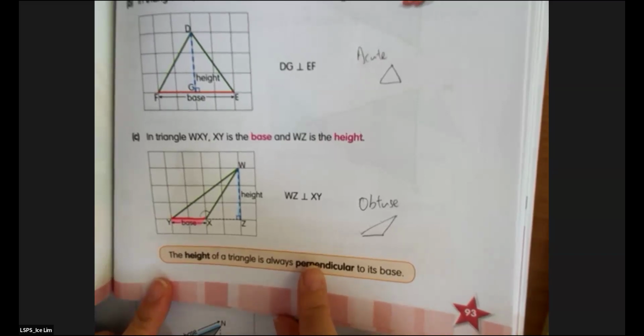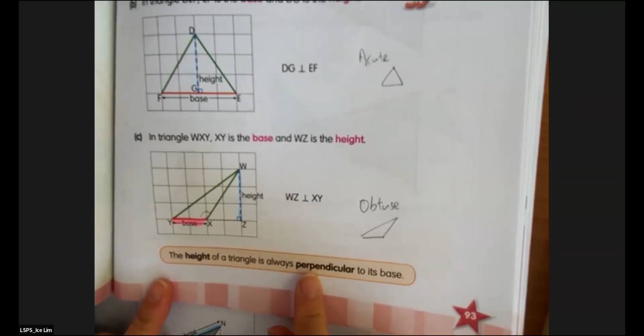Answer the question. You know the answer? April, you have an answer? What is the question I asked? Can you have your attention on the screen? Please, this is very important.